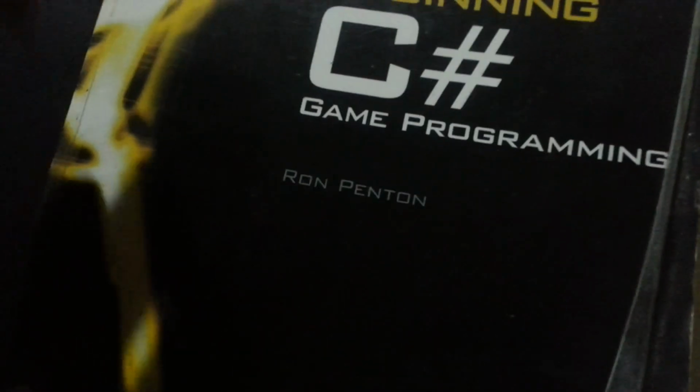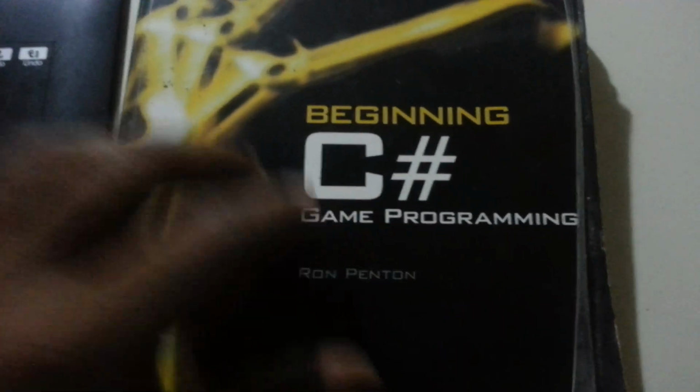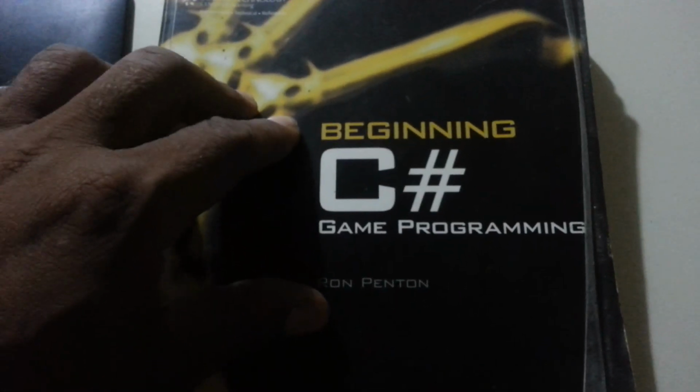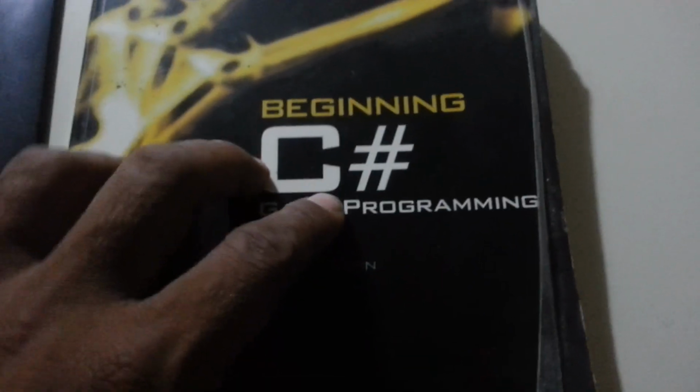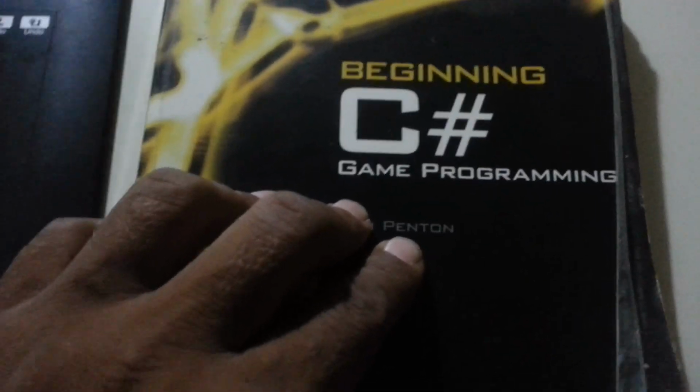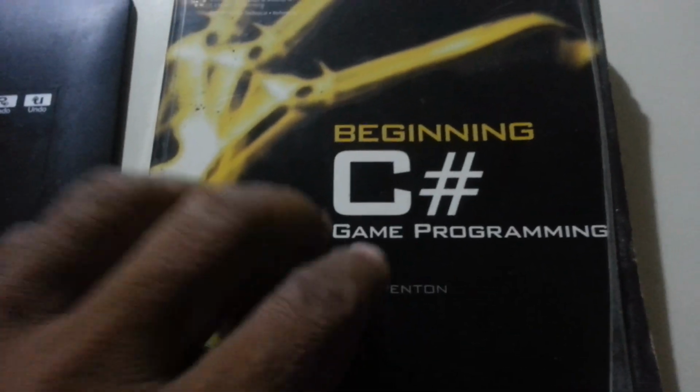Now over to Ron Penton's book. I think this is a great book. It says Beginning C# Game Programming here. And it's for beginners, but it has a lot of intermediate concepts and a lot of advanced concepts here. A lot of stuff to be learned in C#. Basically, XNA is doing that as well.